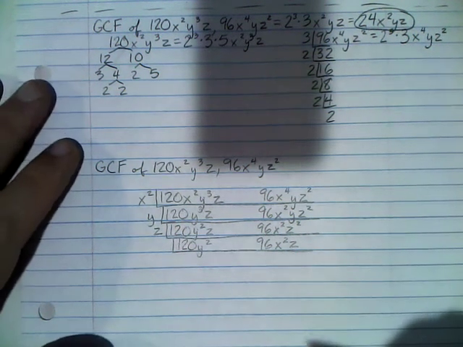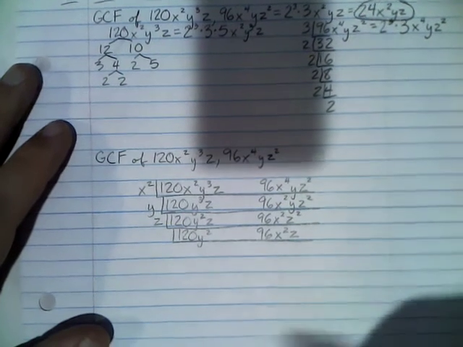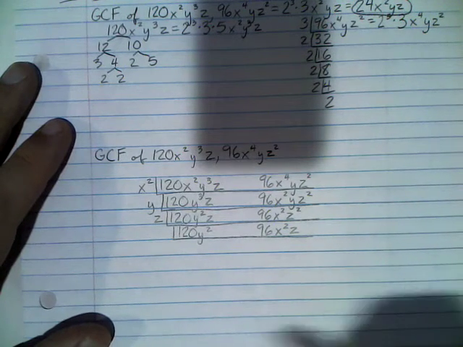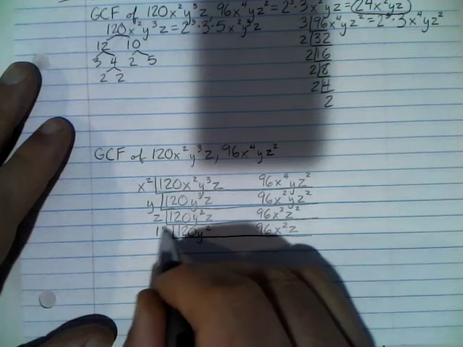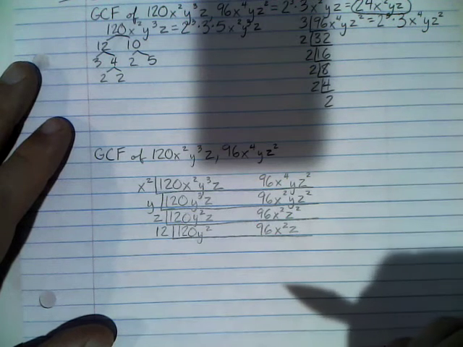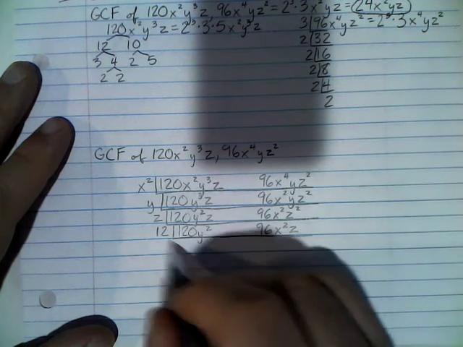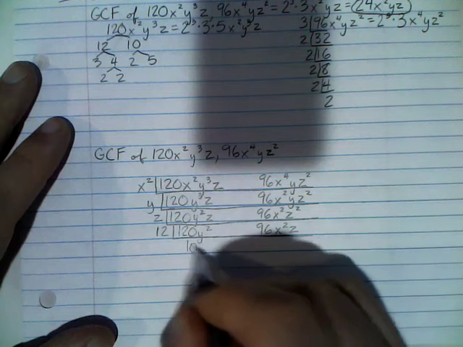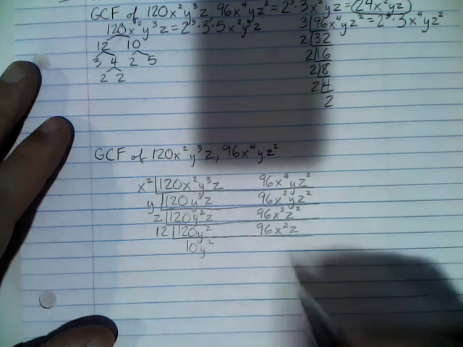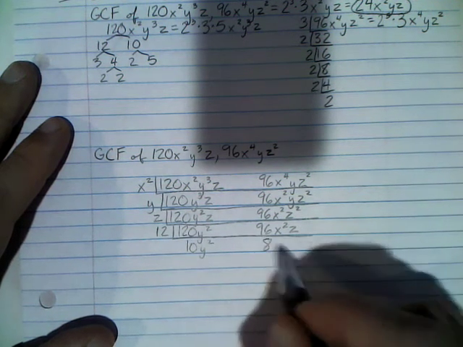And so I might look at 120, I might look at 96, and maybe I know that 12 goes into both of those numbers. So let's just go with 12 for now. If I pull a 12 out of this, 12 goes into 120 10 times, so 10y squared is what's left over. 12 goes into 96 8 times.